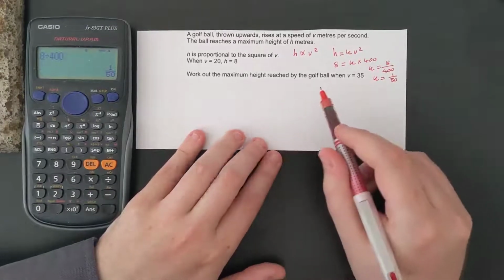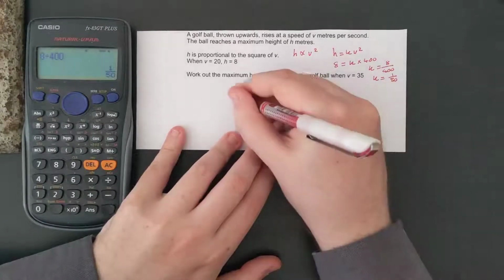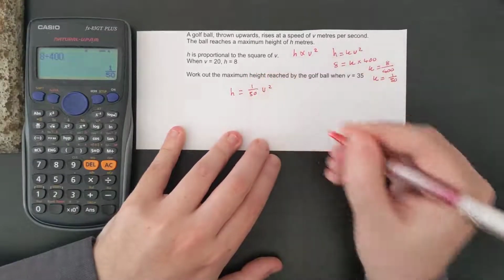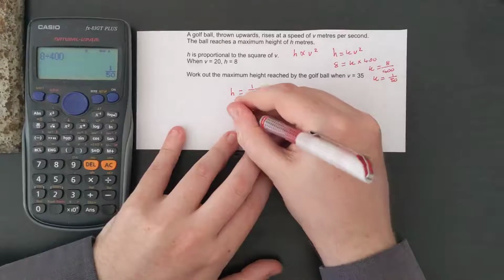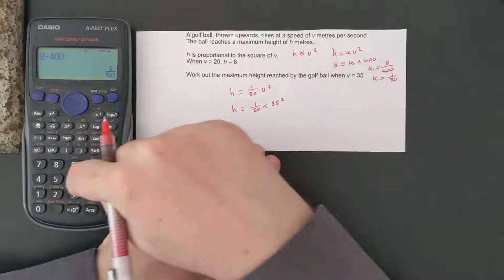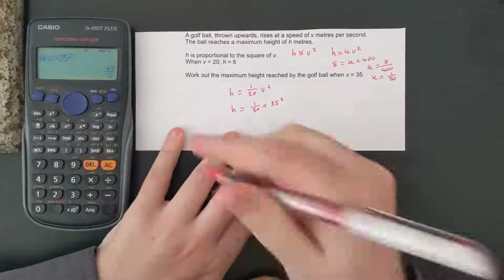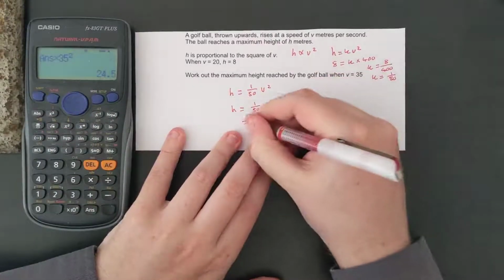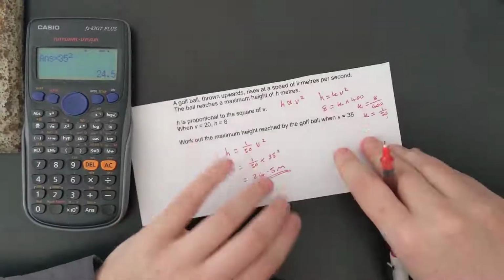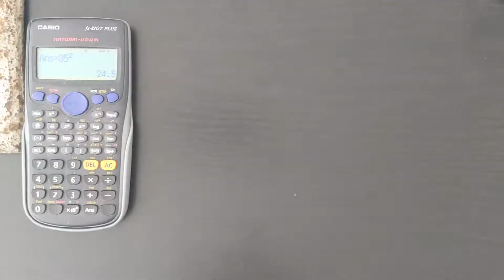Work out the maximum height reached by the golf ball when v is equal to 35. Well, I now know that h is equal to 1/50th v squared. I know v is 35, so h is equal to 1/50th times 35 squared, which is 49 over 2, or 24.5 meters. And that's the next 3 questions sorted.